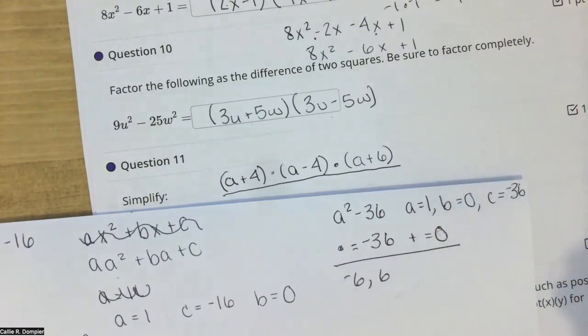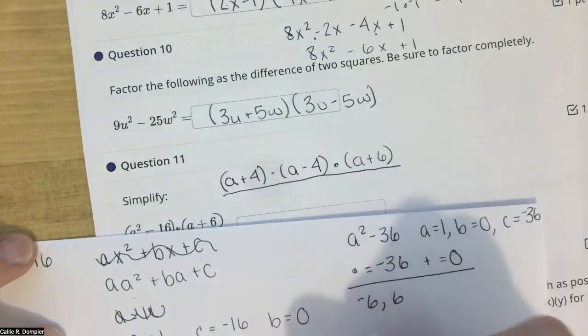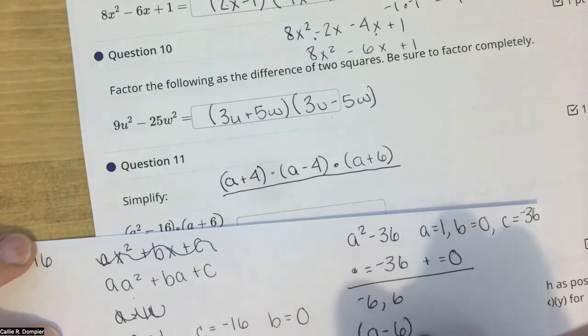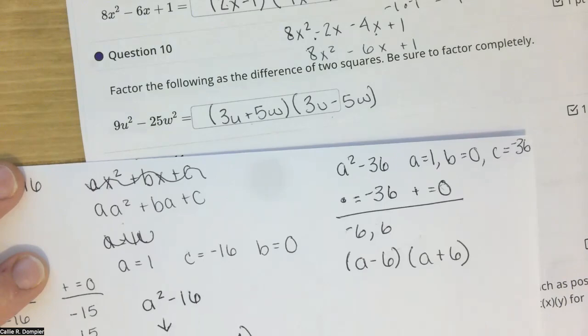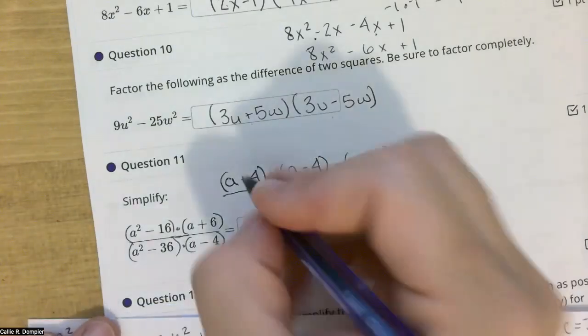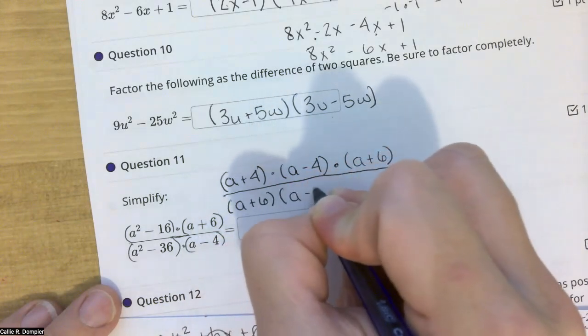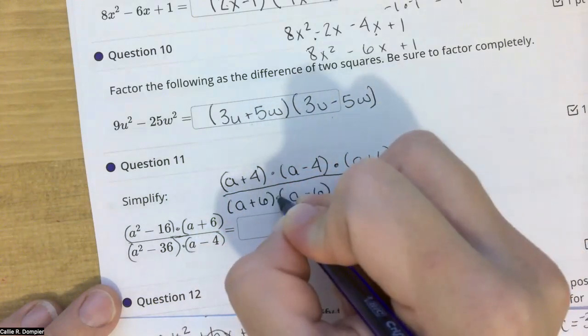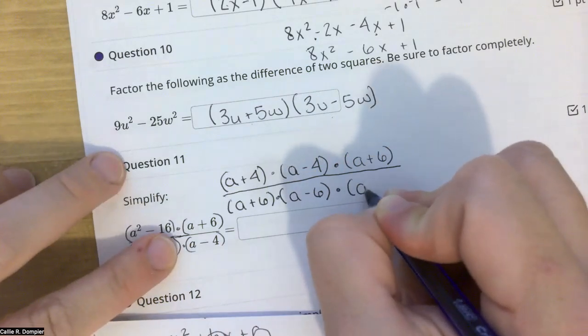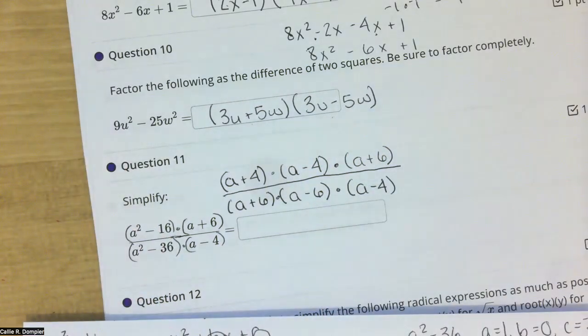So it has to be the same number, one being negative, one being positive. 6 times 6 is 36, so -6 times +6 is -36. Good. So it becomes A minus 6, A plus 6. It's all multiplication, and we had A minus 4 already there, right?